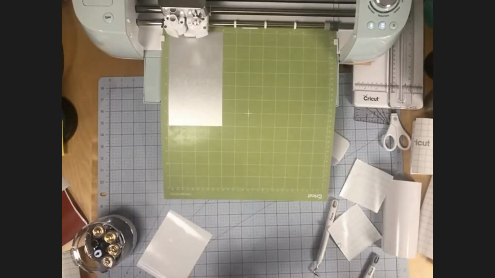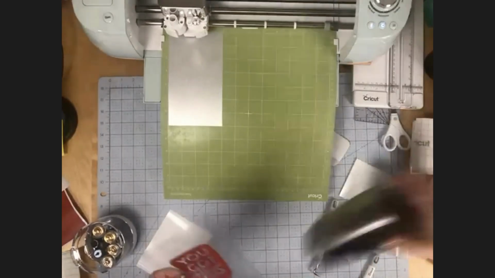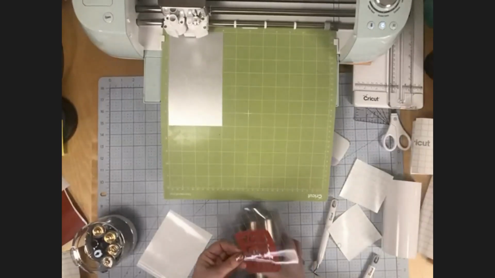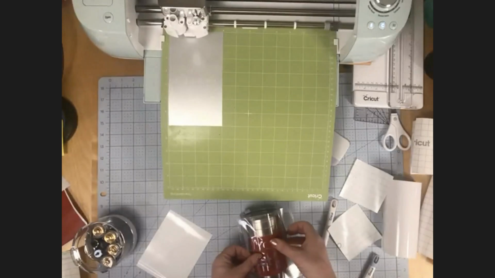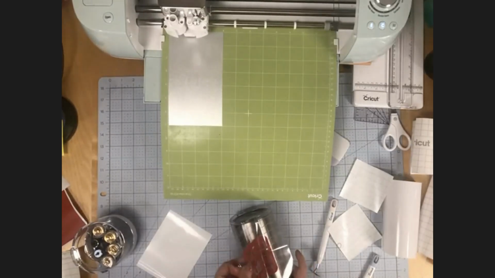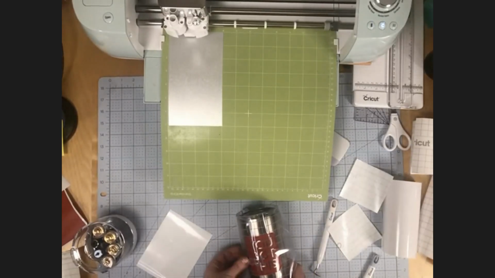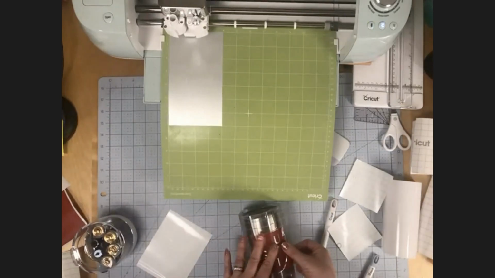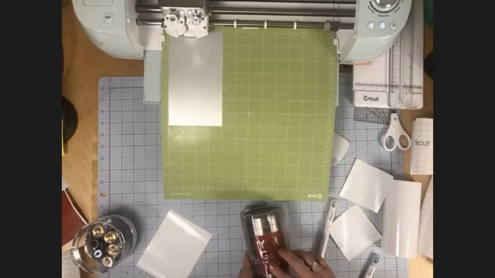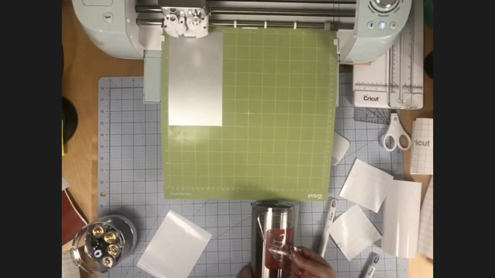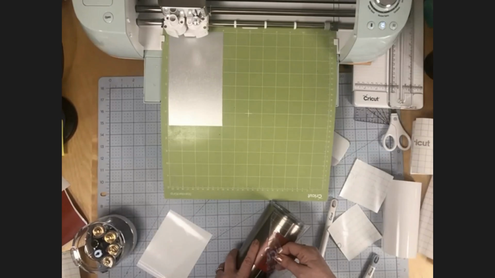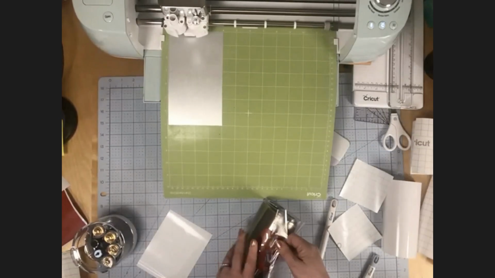But when you go to put it on something, let's see if it'll work here. When you go to put it on something, it may not peel off the vinyl backing very well, because it's stuck so hard to the transfer tape. So that's why you want to make sure you're using the right transfer tape. Now it is working here, but I really have to pull hard to get it off.